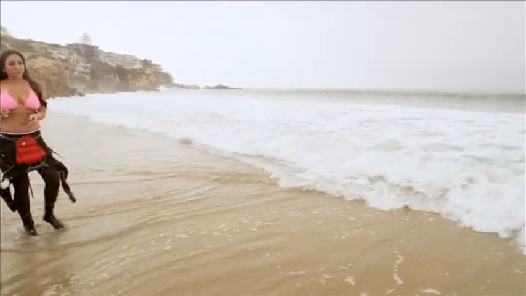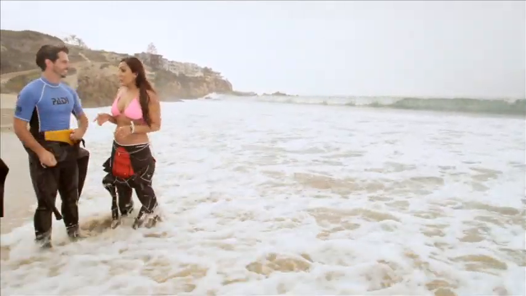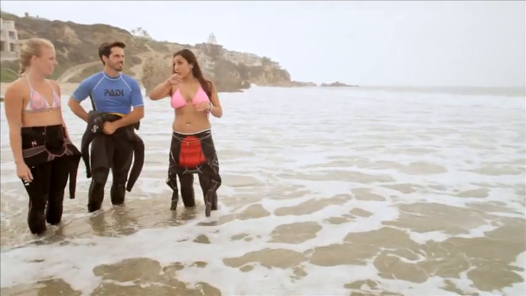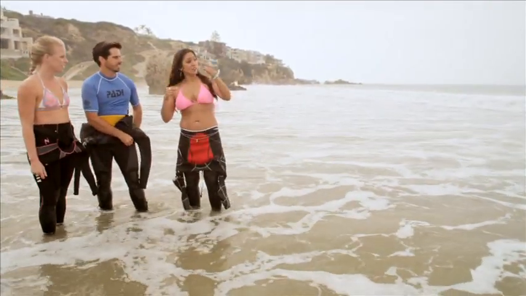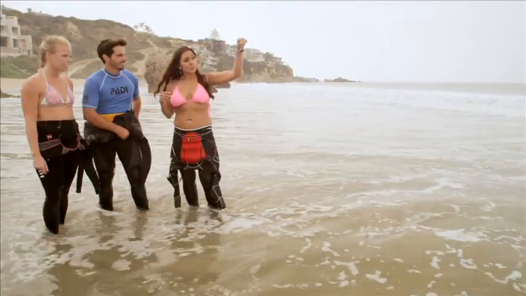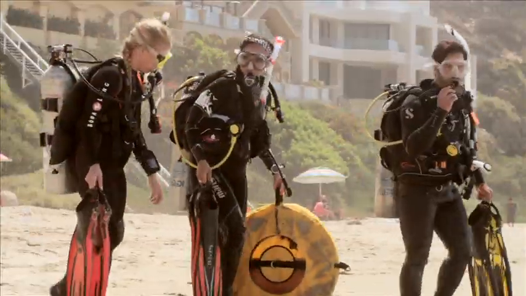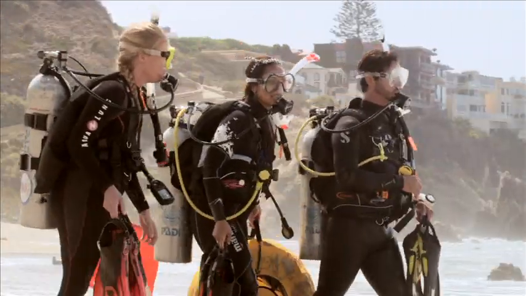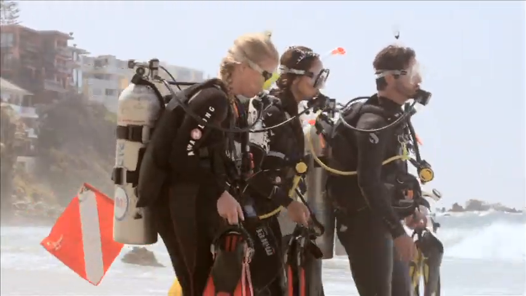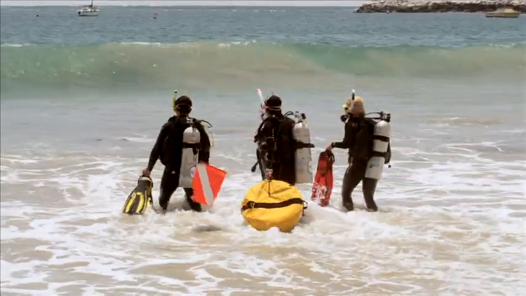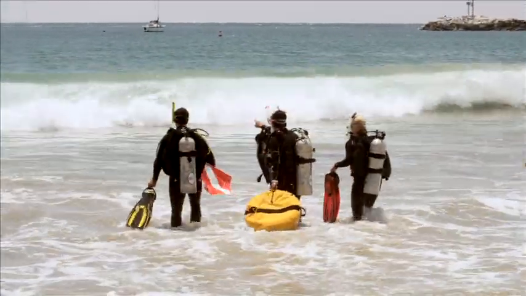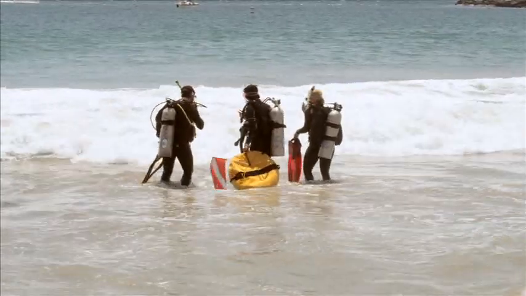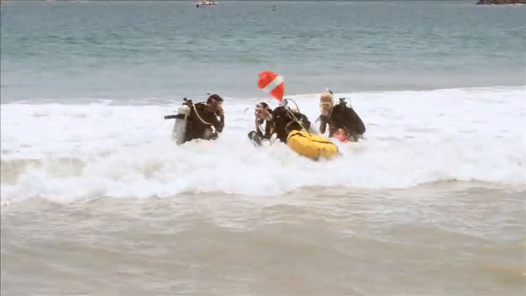Now let's look at the techniques you use to enter through mild surf. Start by watching where the waves break and their pattern, so you enter when waves are absent or at their smallest. Enter with everything in place except your fins, breathing from your regulator, and have just enough air in your BCD to float. With your buddy, wade quickly to deeper water. When a wave comes, stand like this for stability, and so your mask and regulator don't get dislodged.